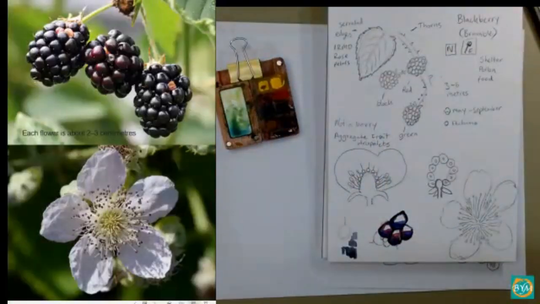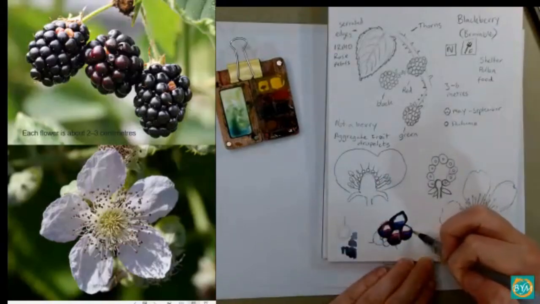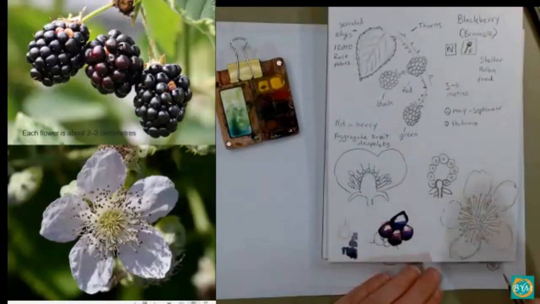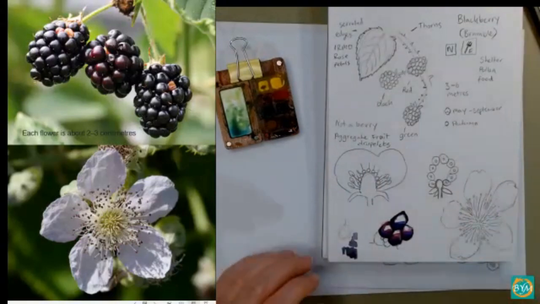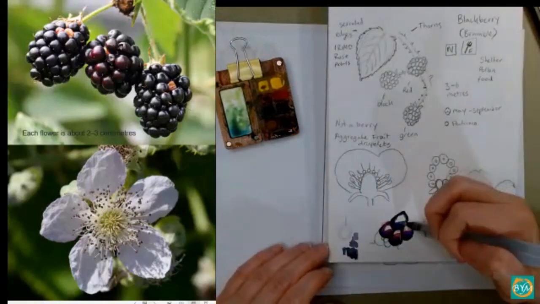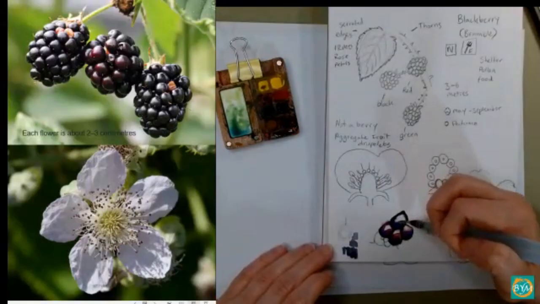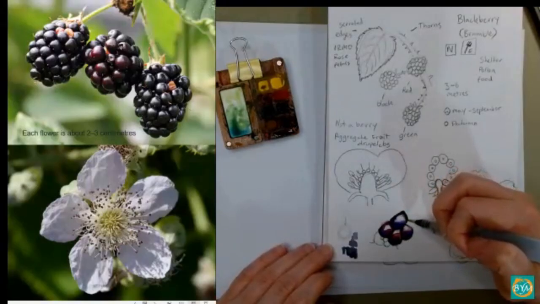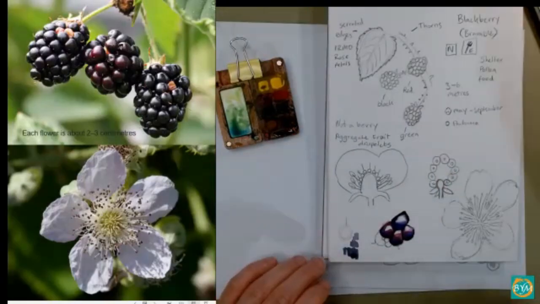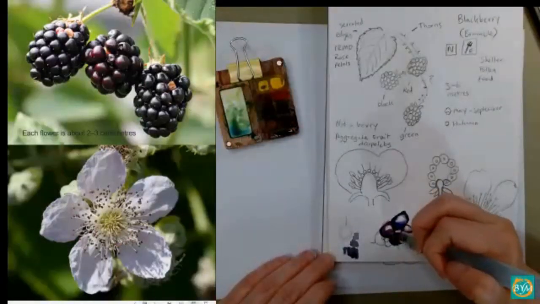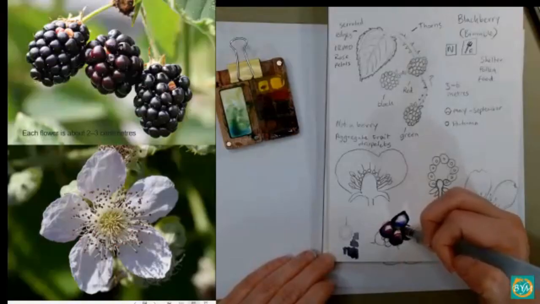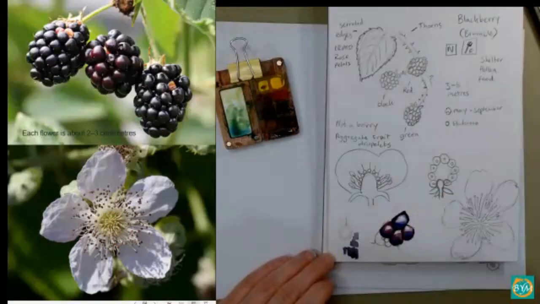And then last of all, working into the highlights, I might just, with a clean brush, encourage some of my watercolor to go up into the highlight a little bit more so that I soften the edges. I don't want it to travel too far into my highlight, but I just want to soften the edge and make some of the surrounding color come into the highlight a teeny bit.